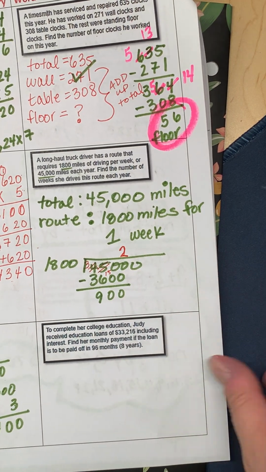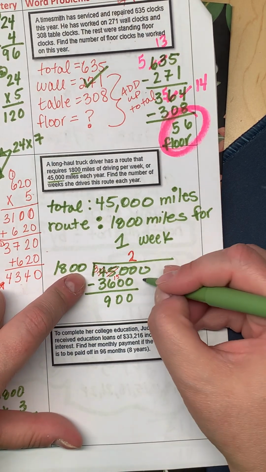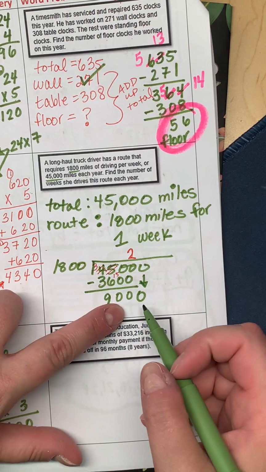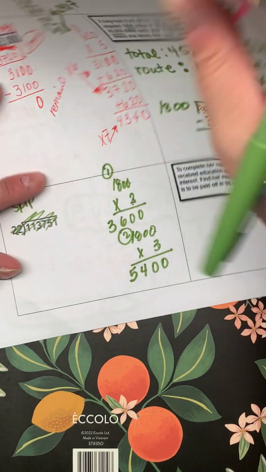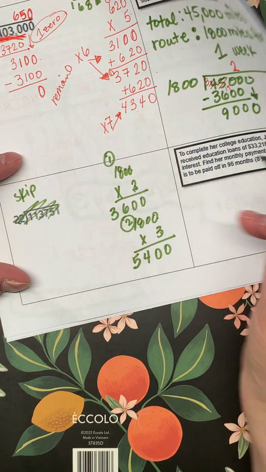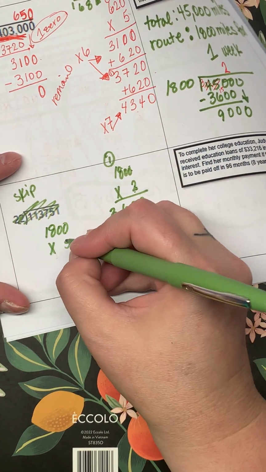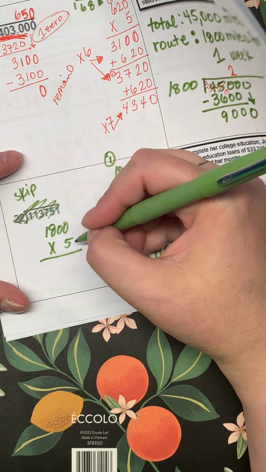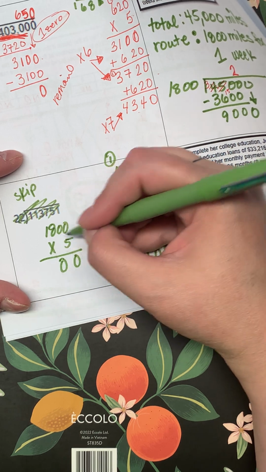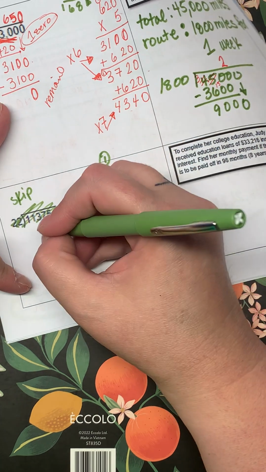Okay, now we have to ask ourselves, 1,800 times what? Oh, and let's bring down another number. 0. Okay, now we have to figure out what gets me close to 9,000. Well, we said 1,800 times 3 is 5,400. Let's try 1,800 times 5. Okay, 0 times 5, 0. 0 times 5, 0. 8 times 5, 40. So put a 0 and then carry the 4.